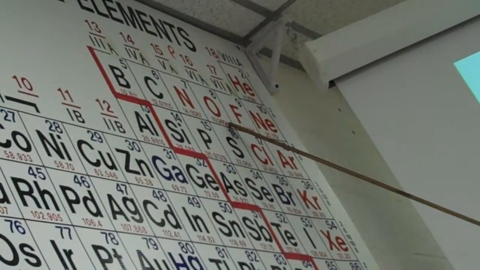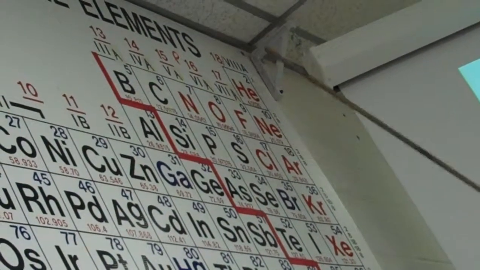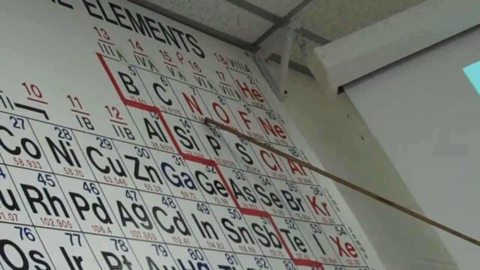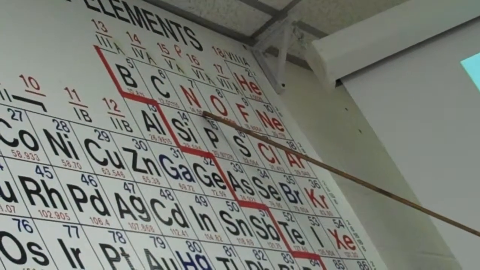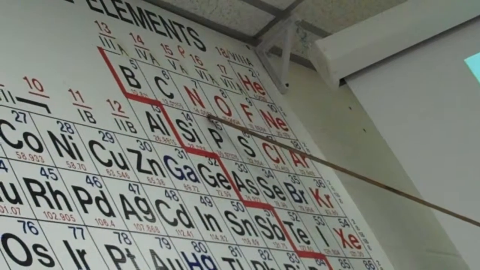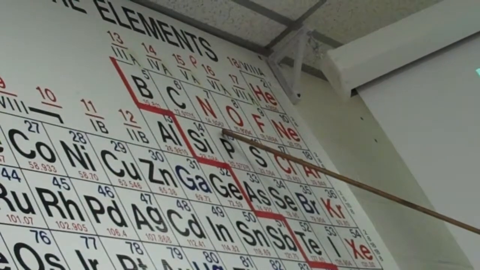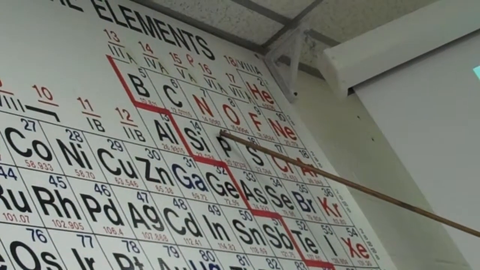Everybody holding up? Okay, don't tune out. Nitrogen, what do you suppose it wants to do? Gain or lose? Gain. How many? 3. If it gains 3, what charge does it take on? -3, and it becomes isoelectronic with whom? Neon. That's good. Drive toward stability.